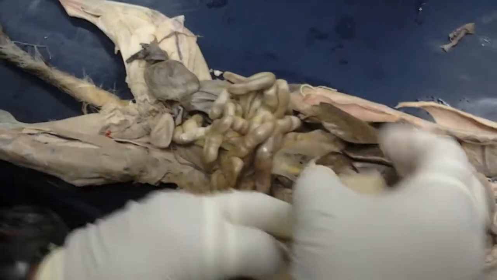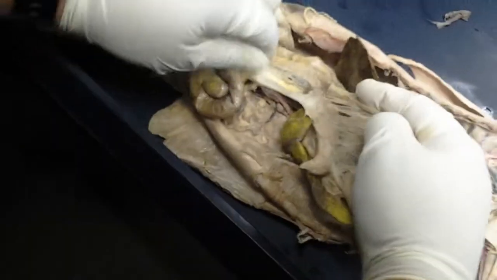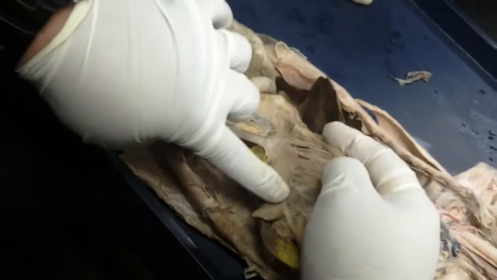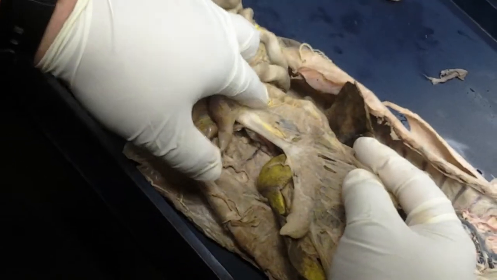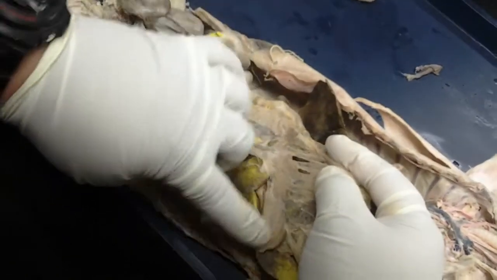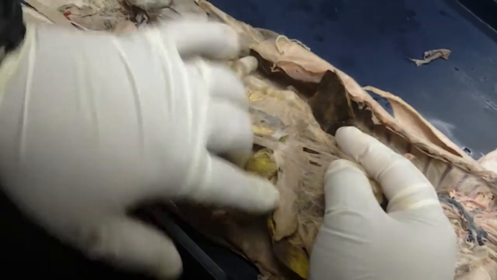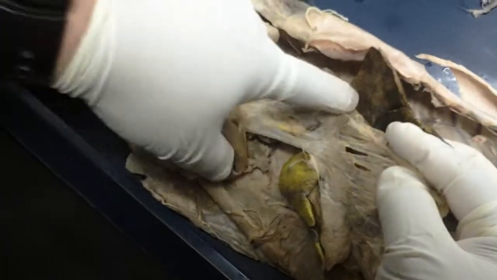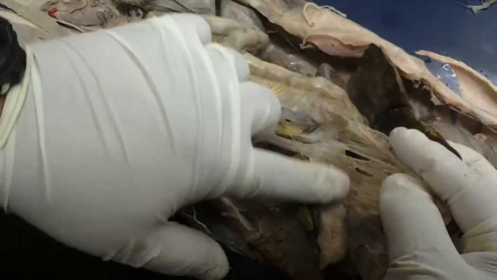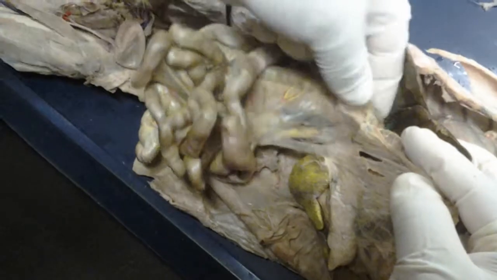Here's our greater omentum. Deep to the greater omentum, you see this large, in the human body, pennant-shaped structure. This is the pancreas. The pancreas is a very important organ for digestion because it secretes many of the enzymes that will complete digestion in the duodenum. And it has a pancreatic duct that terminates at that duodenum.